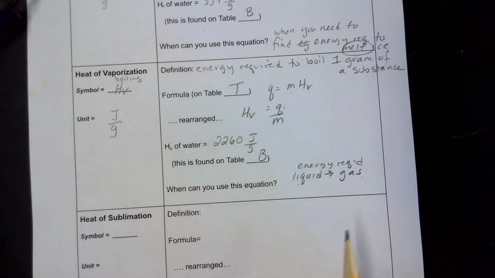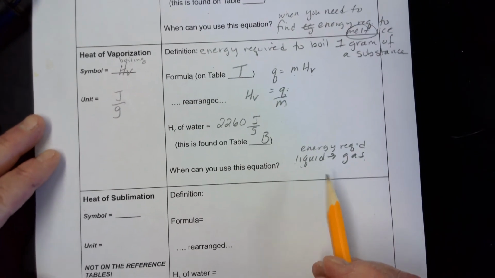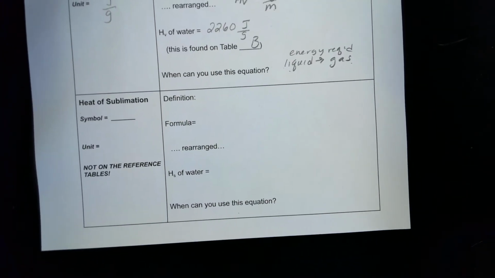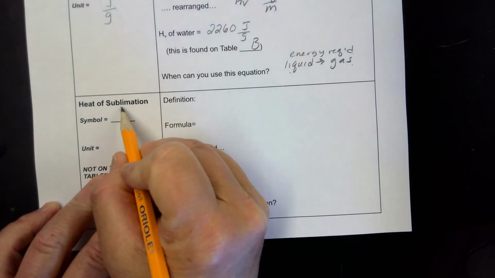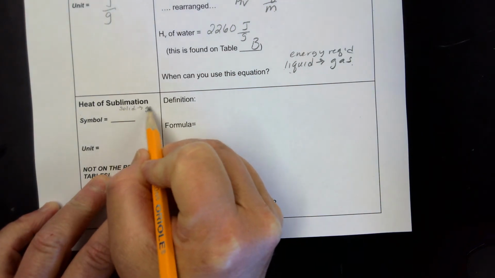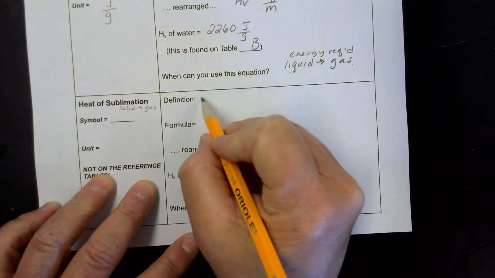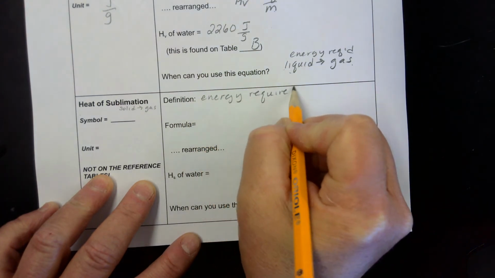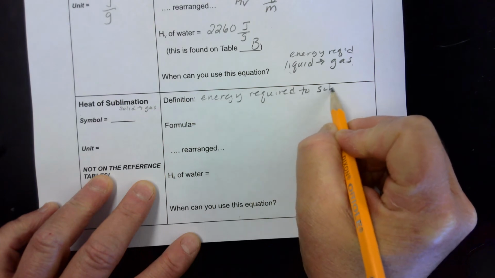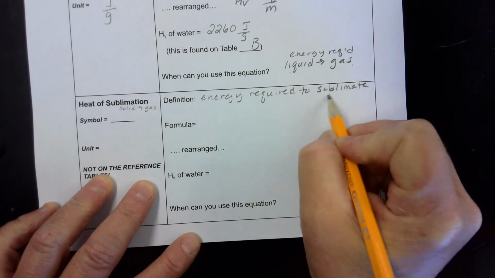All right, the heat of sublimation is another phase change that we can look at. Sublimation is when you go directly from a solid to a gas, right? So this is the energy required to sublimate 1 gram of a substance.